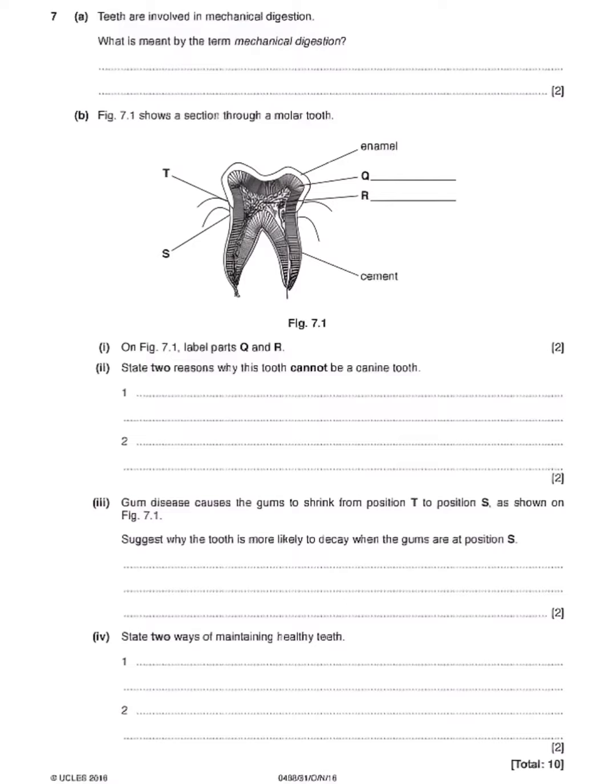Mechanical digestion is the type of digestion which involves catabolism. Catabolism is just the breaking down of large molecules into smaller pieces.